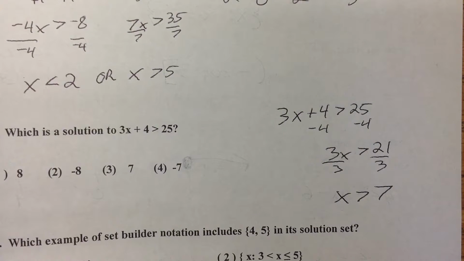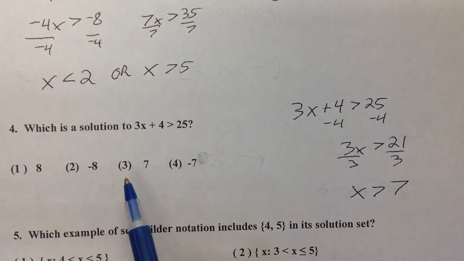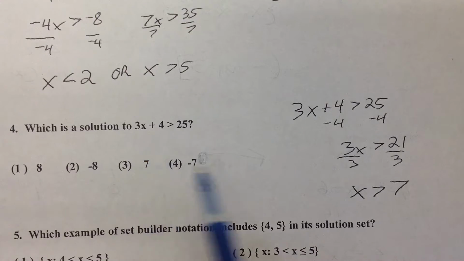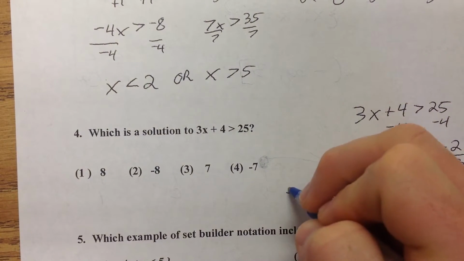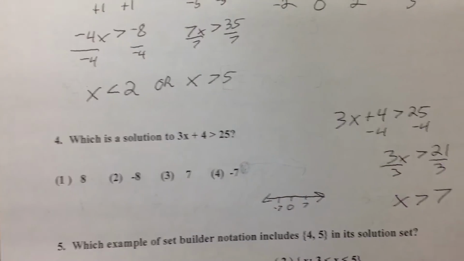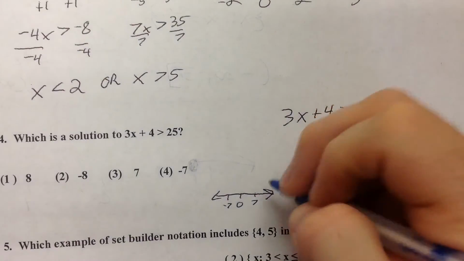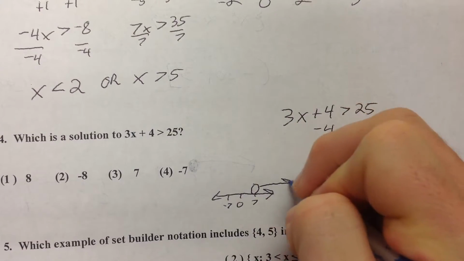All right, so when you're doing one of these, the answer that a lot of students want to pick is 3. However, that's the trap. 3 is not a solution to this inequality. All right, if we think about the graph here, 0, 7, -7. There's no equal sign here. So this is an open circle on the 7 and then going off to the right.